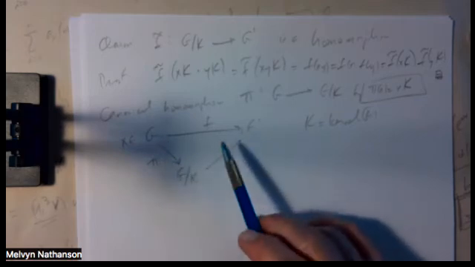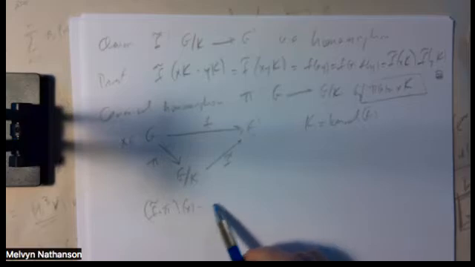Because if you go this way, we're looking at the composite function f tilde composed with pi applied to x. That's a composite function, just like in Calc 1. This is f tilde of pi of x.